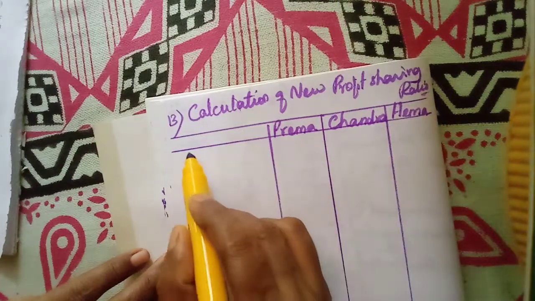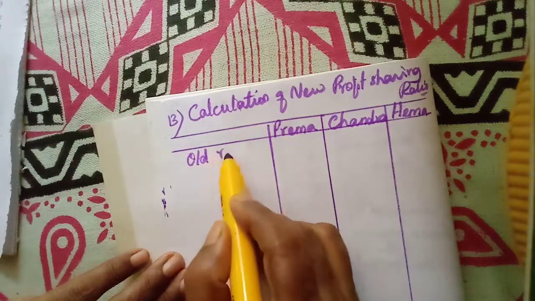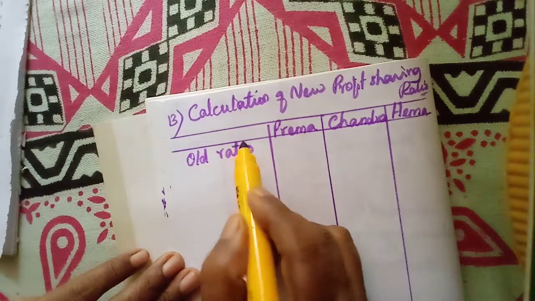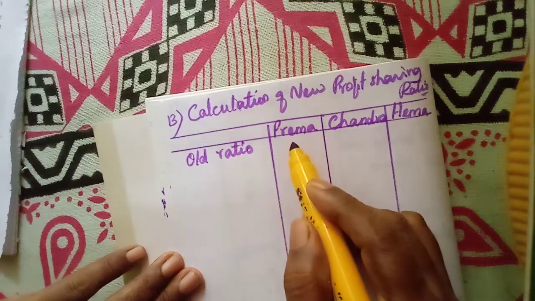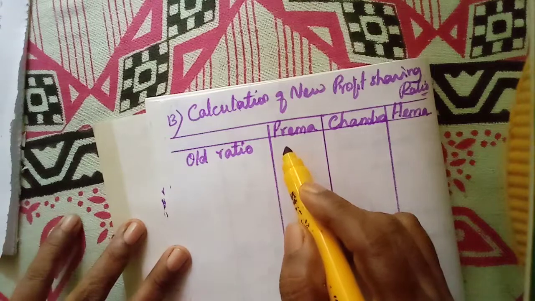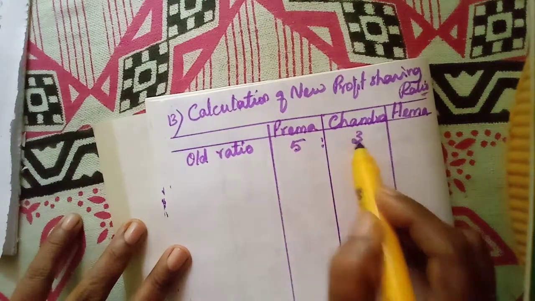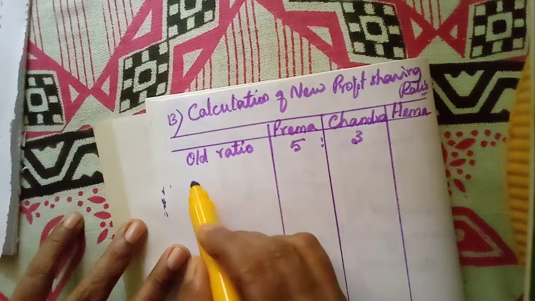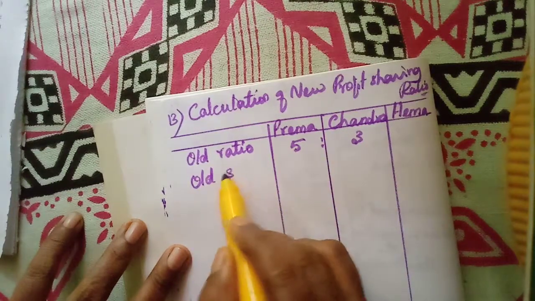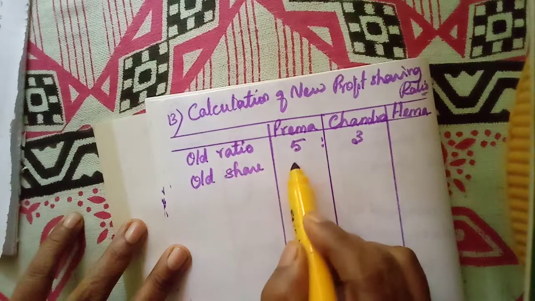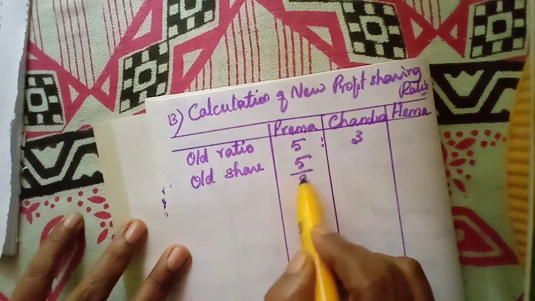Okay, first old ratio. What is the old ratio? 5:3. Yes. Now old share 5/8 total.